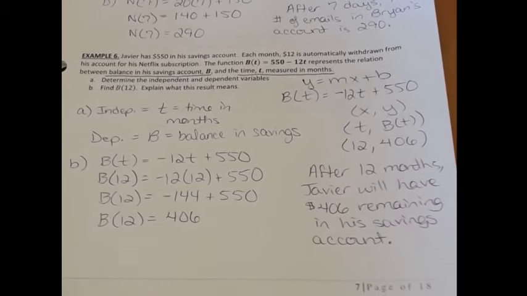You could have said that as the remaining balance in Javier's savings account is 406. That would be exactly the same thing. So if you had a statement here that differs a little bit, that's totally okay, as long as the idea is after 12 months, Javier has 406 in his savings account. Excellent. Let's turn the page.